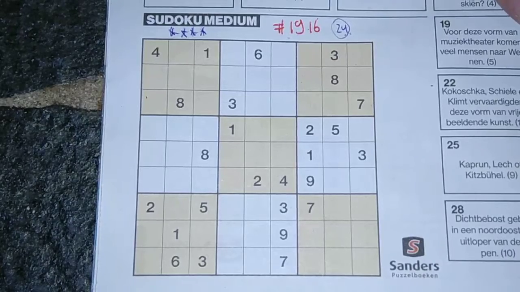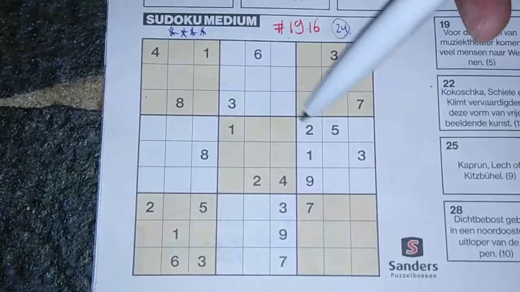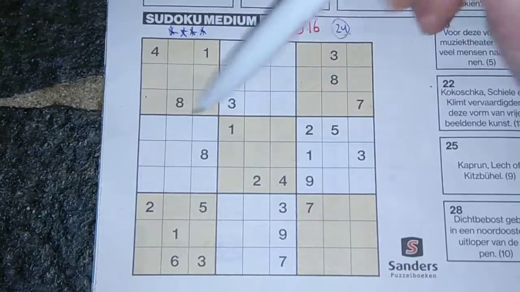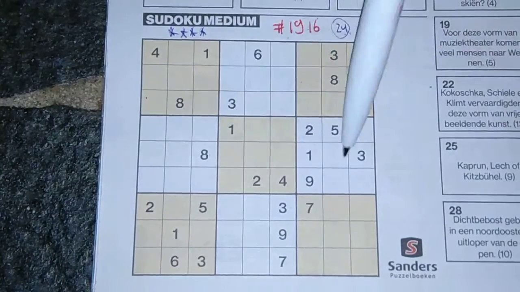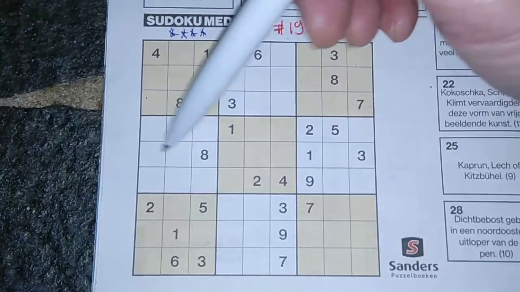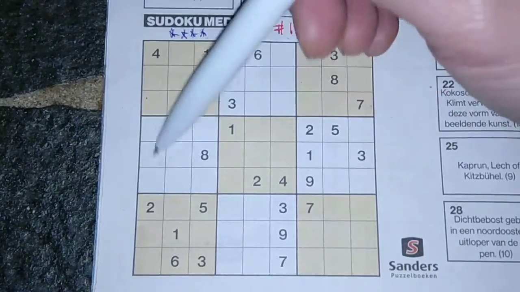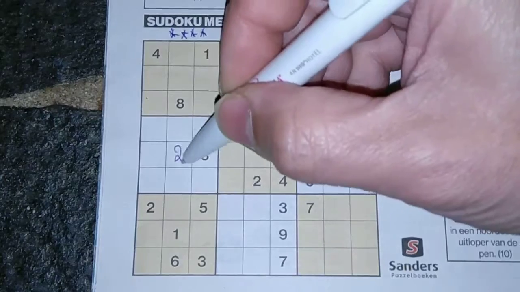Let me see. Which number can I pick? How about the 2 in this row? 2 in that row. So in the row between, the only 2 places for the 2 should be here or there. We see here 2, no 2 there. 2 should be there.